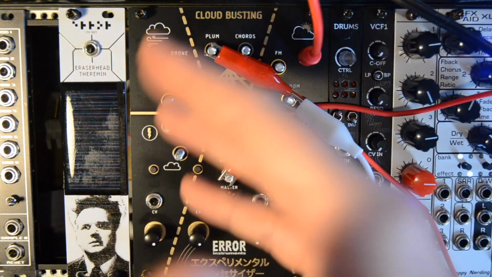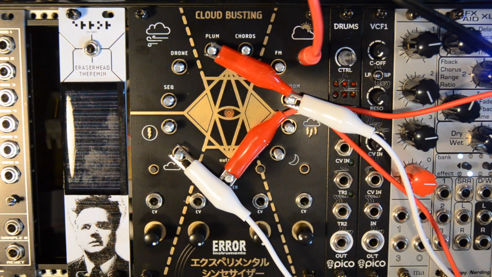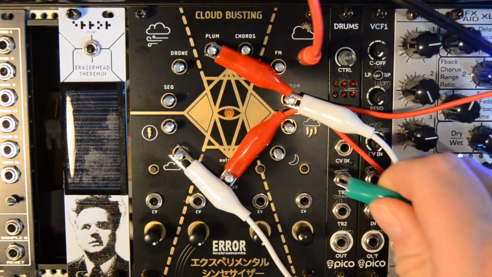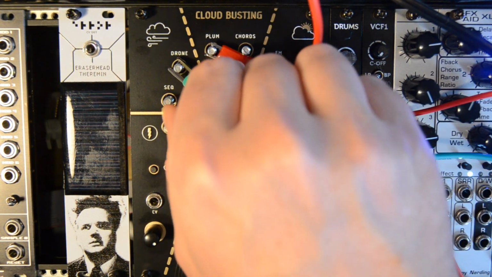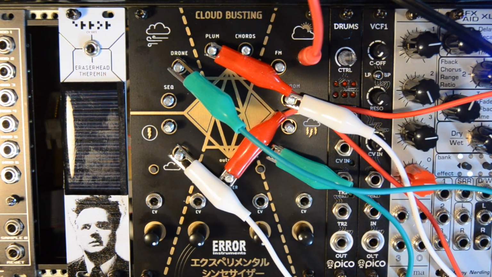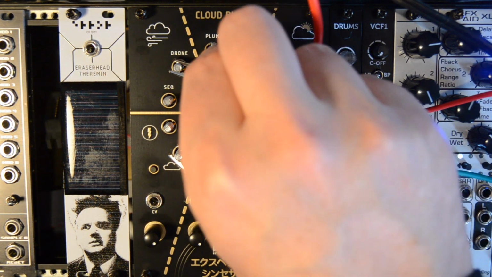And it randomizes between these settings. So in this mode it doesn't really make that much sense to start combining different bolts, unless you want to create more kind of randomization.